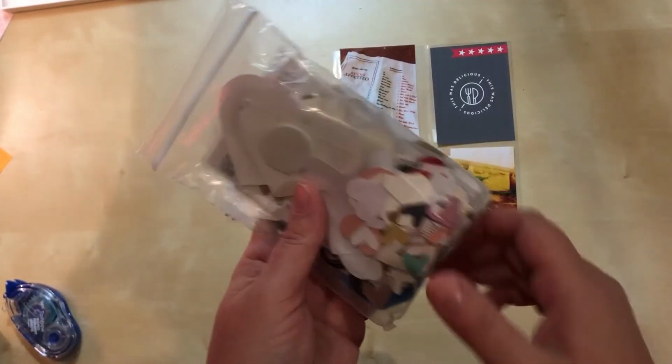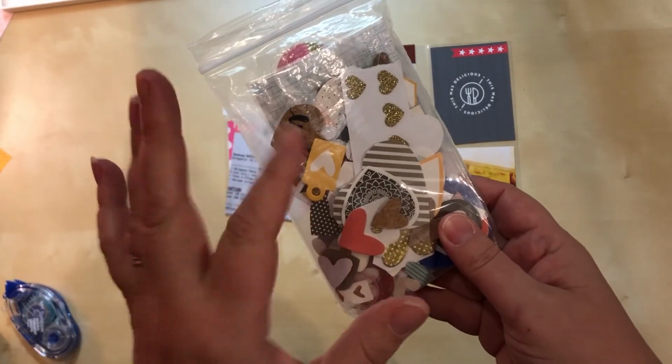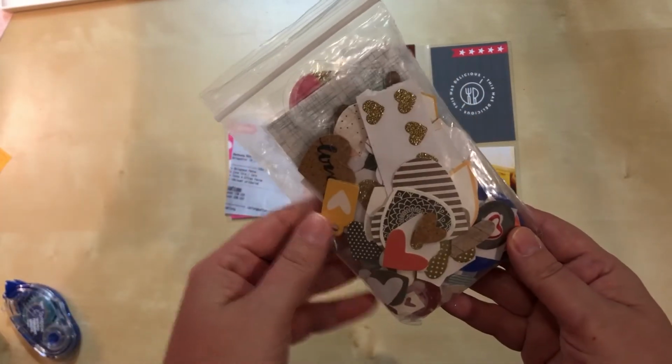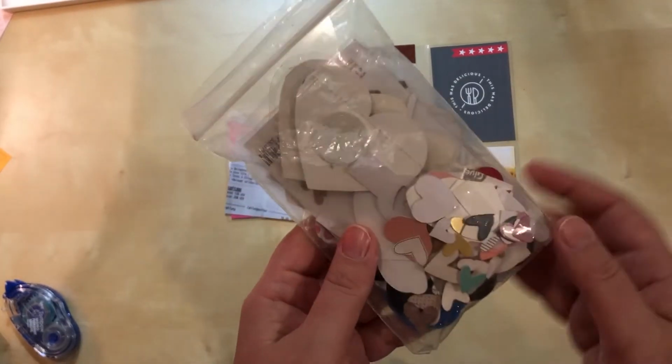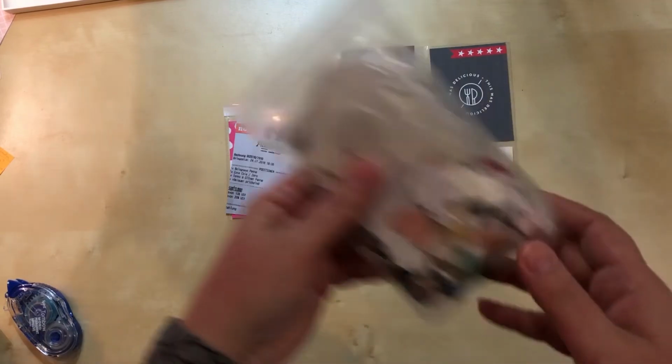I have this whole bag of kind of flatter hearts is the way I look at it. I have another bag that's all hearts, but it's wood veneer. It's 3-dimensional things. So these are flatter. I want to see if maybe I can fit that one in there. That might be too big. But just look through there and see if I have a red one that might fit, just to add a little bit more color to the card.